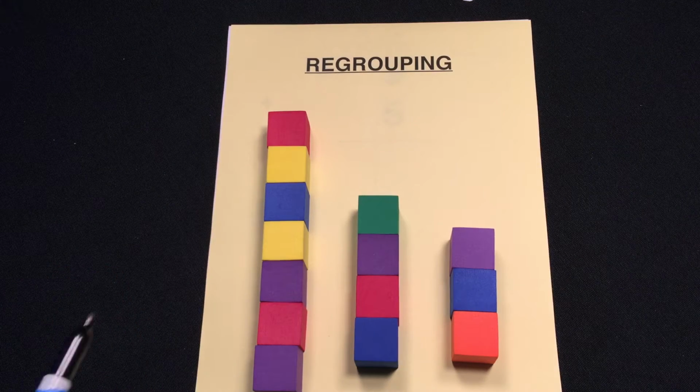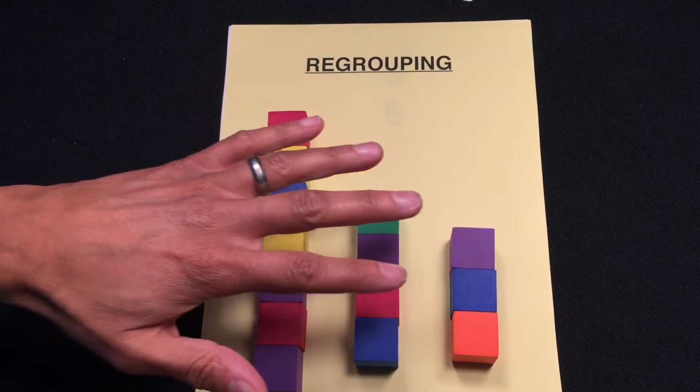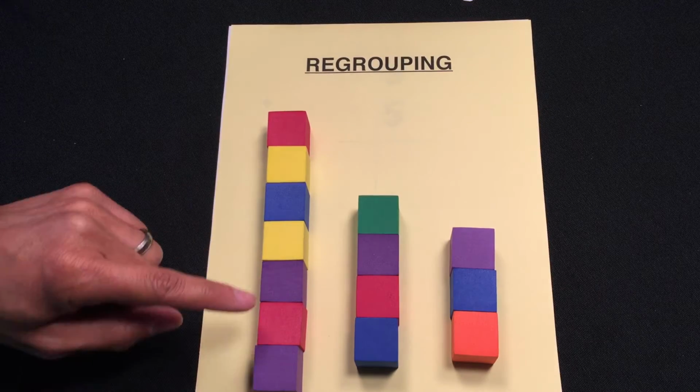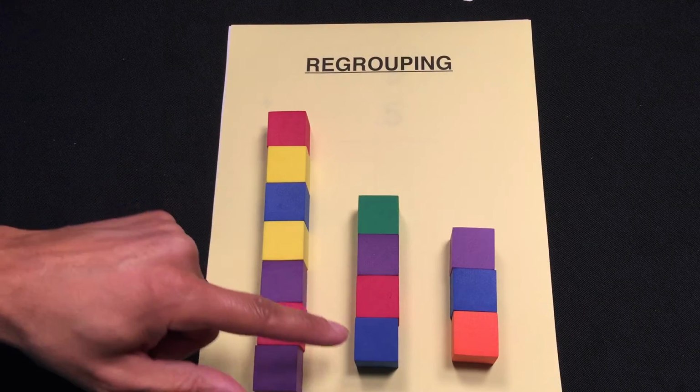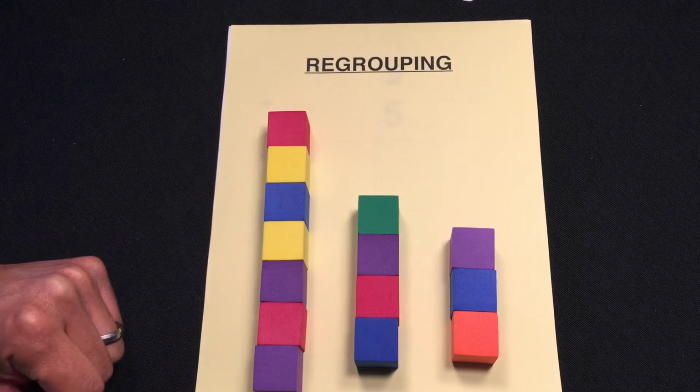Okay, we're going to take a look at the term regrouping. Regrouping is taking objects in a group and placing them into a different format. The format we have here is 7 blocks plus 4 blocks plus 3 blocks equals 14 blocks.